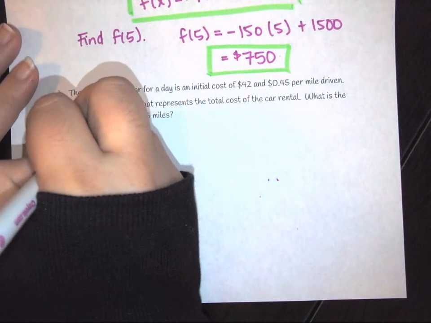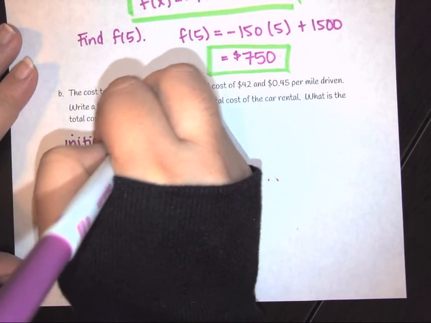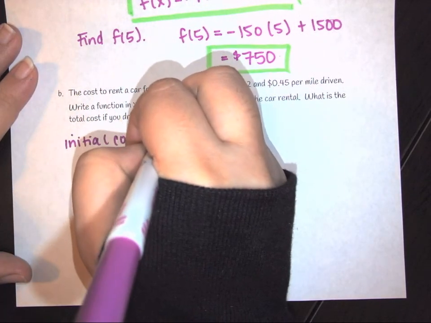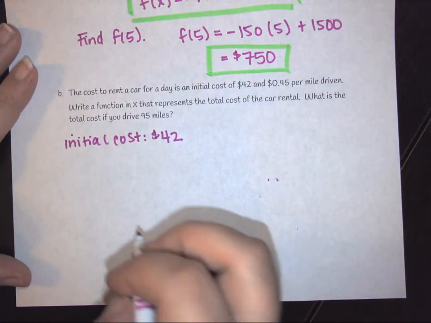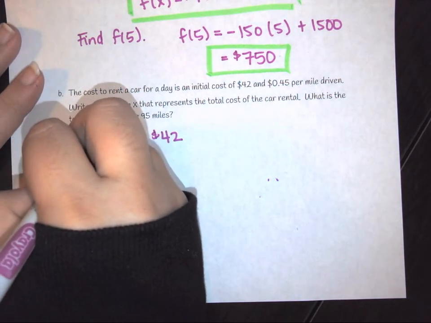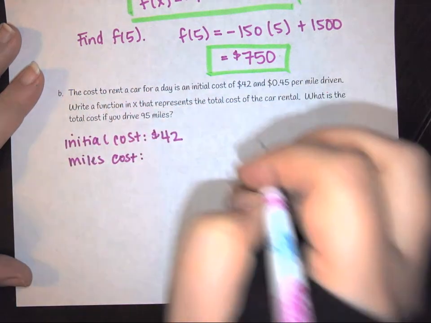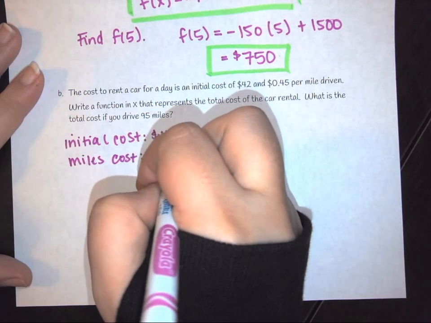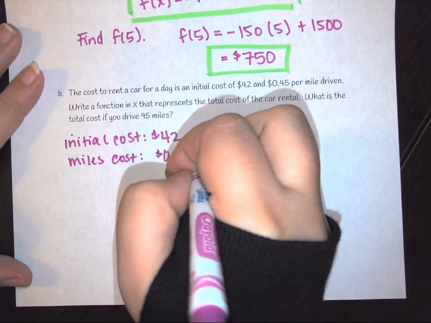Well, again, I have an initial cost which was $42. I am also told that I have a miles cost which is 45 cents per mile.